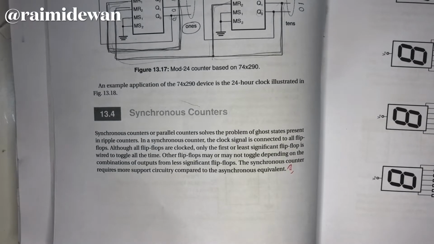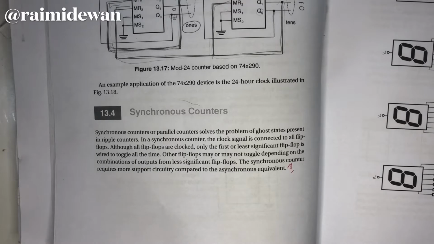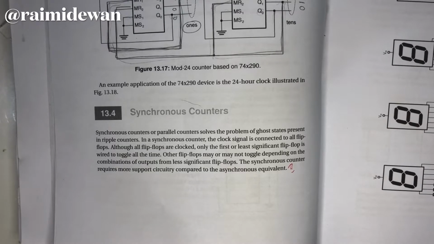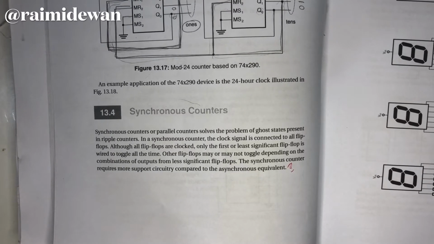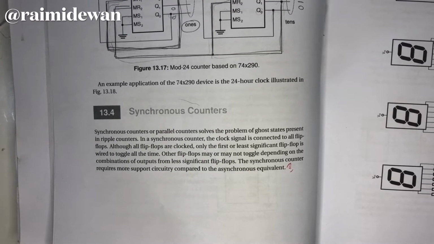In a synchronous counter, the clock signal is connected to all flip-flops, unlike in asynchronous, where only certain flip-flops are connected to the clock. In the case of synchronous, we connect all of the flip-flops with the clock signal. Although all flip-flops are clocked, only the first or least significant flip-flop is wired to toggle all the time.